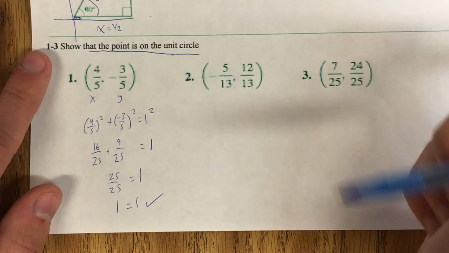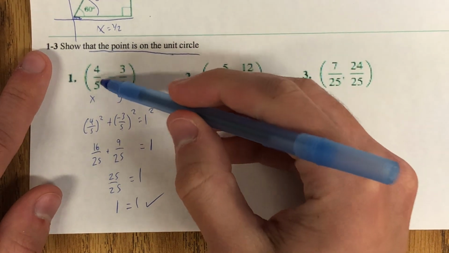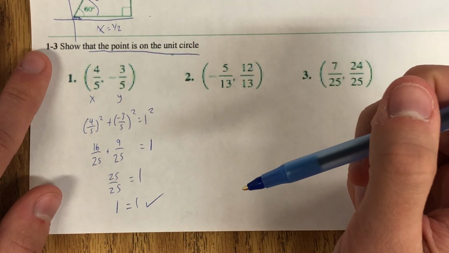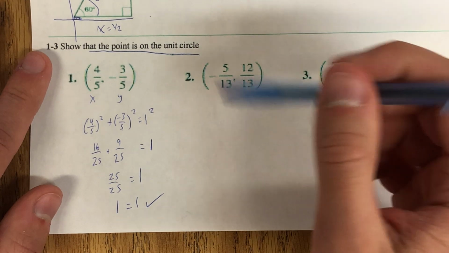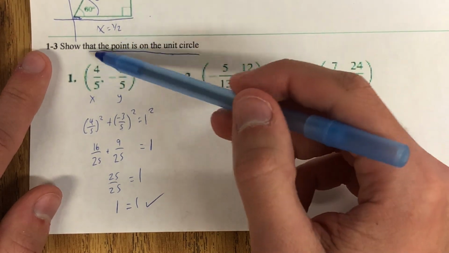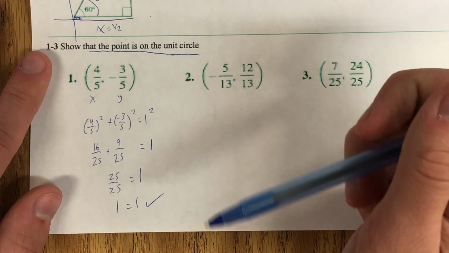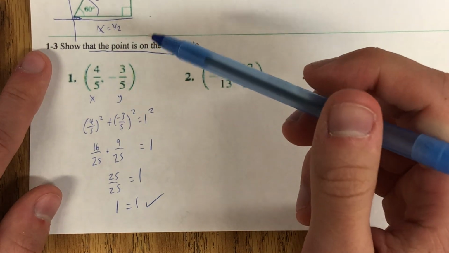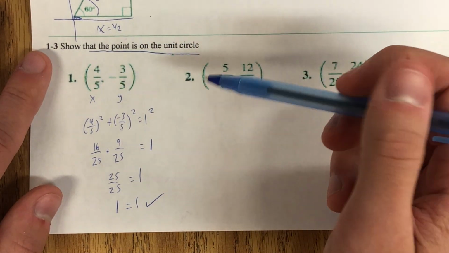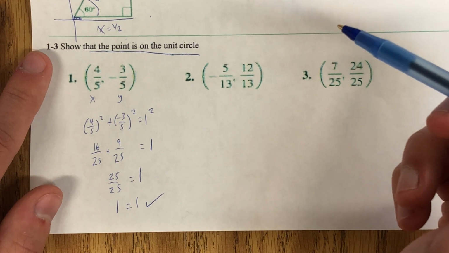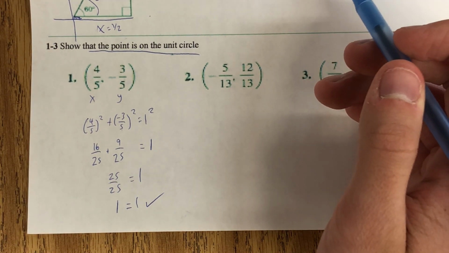So in proving that it's on the unit circle, I'm showing that the hypotenuse of these two coordinate pieces, or the hypotenuse of the triangle created by this terminal point, is 1. And you can always do that for anything here.